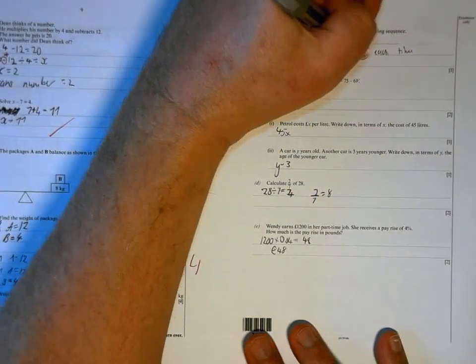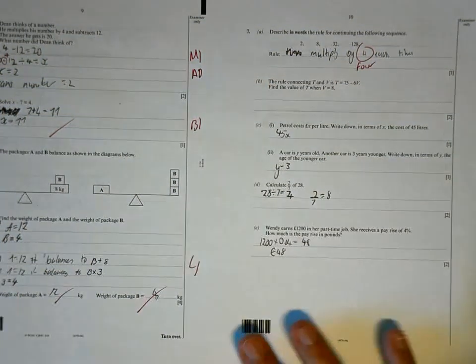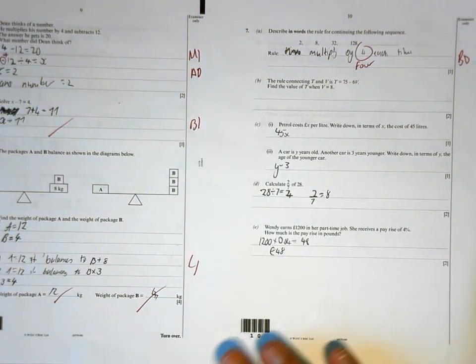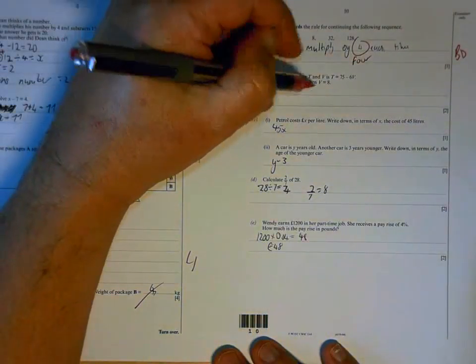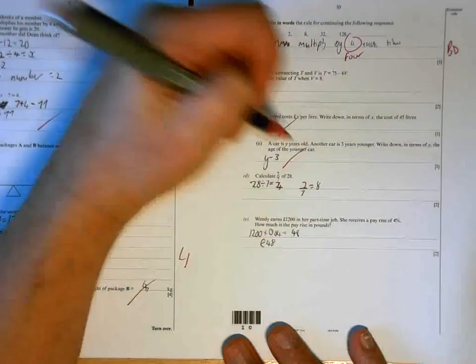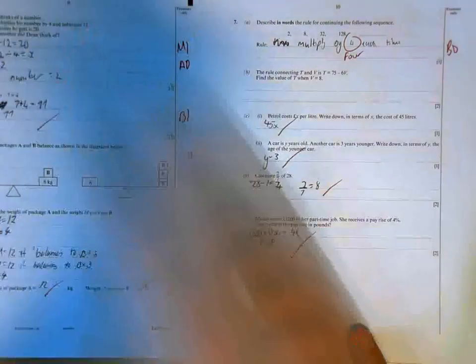Multiply by 4 each time. They're asking for words, you're giving a number. But what you're saying is correct. Hopefully you can do that now. We've done a bit more practice with those since you handed this in. 8 is correct. So is 48. Good.